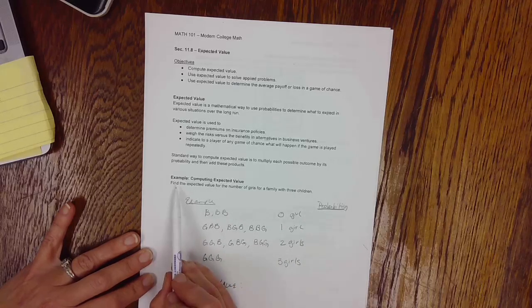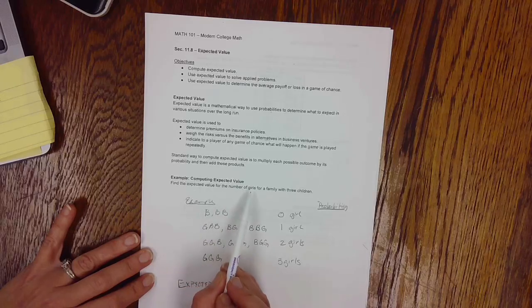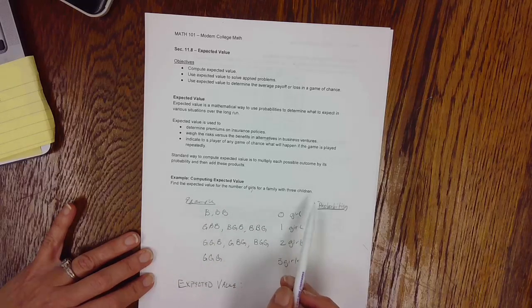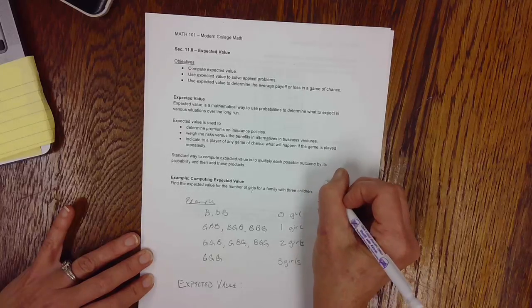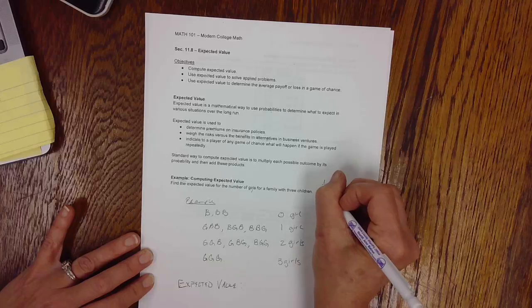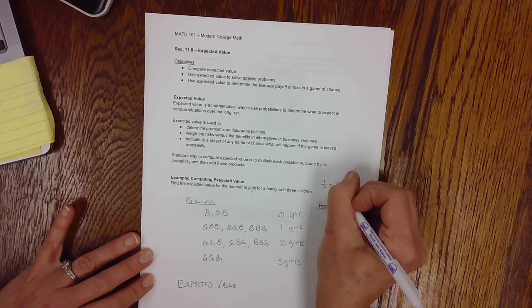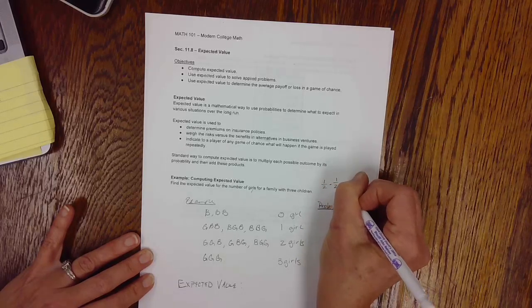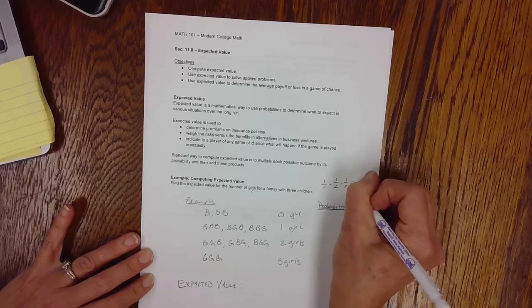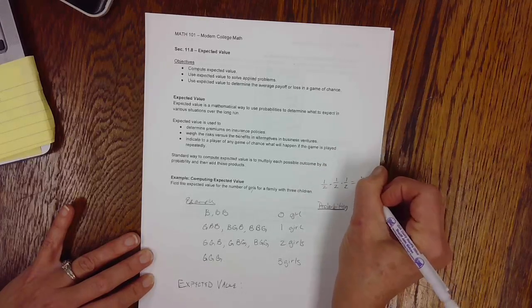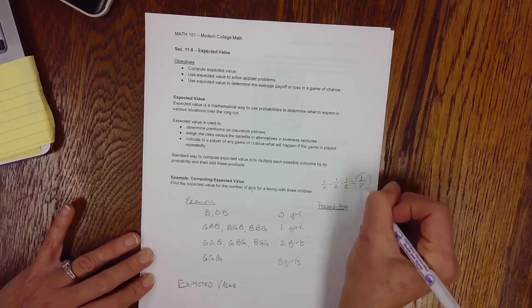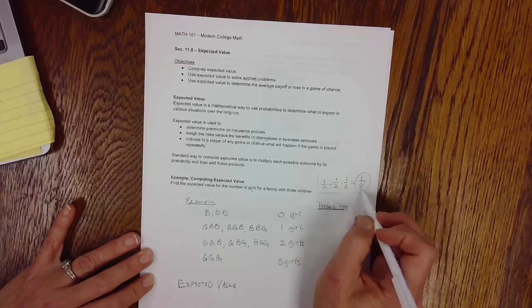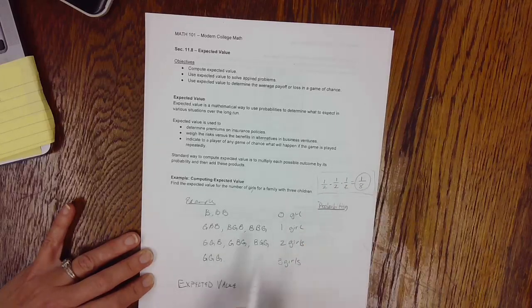First of all, we're going to look for the expected value for the number of girls for a family of 3 children. Remember, we talked about that with probability. If I had 3 different children, I know the probability of getting a girl would be 1 out of 2. The second one would be 1 out of 2, and the third one would be 1 out of 2. And so we've already calculated that probability, which would be 1 out of 2 times 2 times 2, or 1 out of 8. We've done a problem similar to this in our other units, but I wanted to show you how that came out.